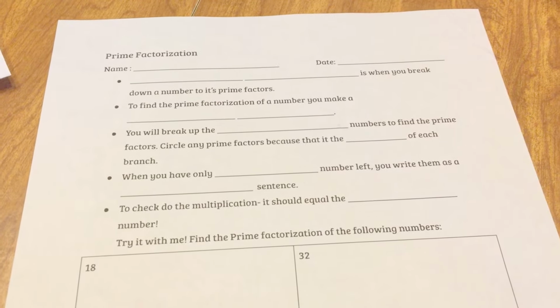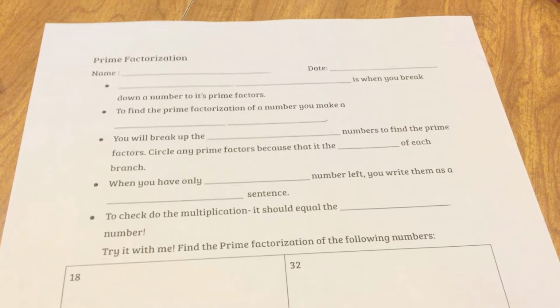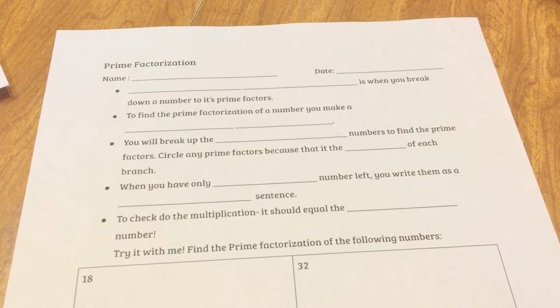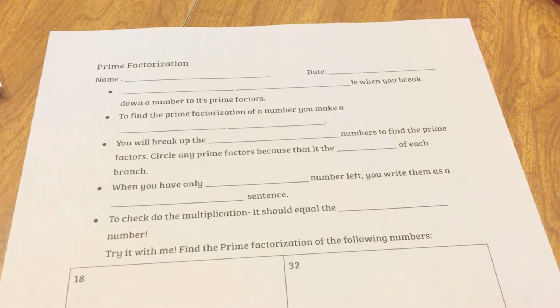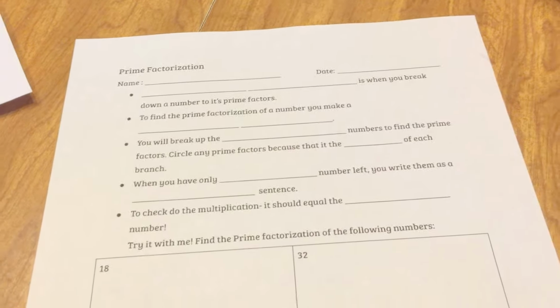All right, guys, today we're going to learn prime factorization. I say learn, but I should say review. This is definitely something you guys did in 5th grade. You even learned a little bit of it in 4th grade. So go ahead and put your name and your date at the top.